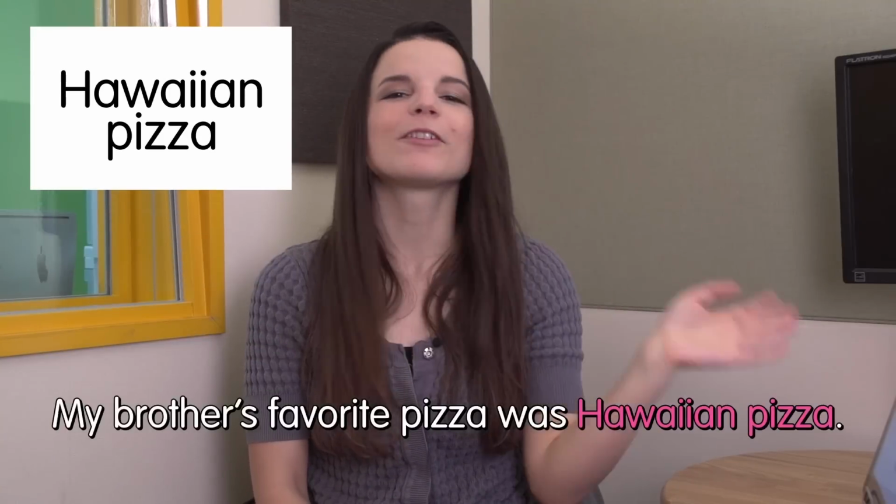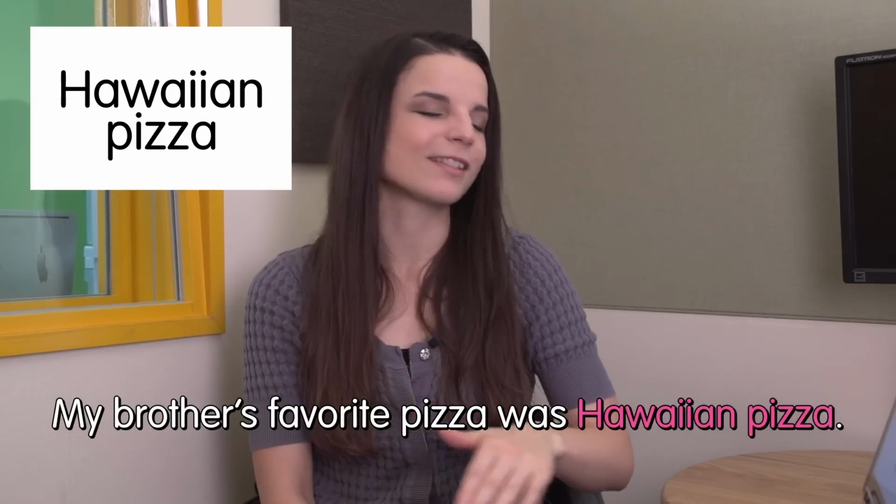Hawaiian pizza. This just refers to the type of toppings. Hawaiian pizza is Canadian bacon, or just ham, and pineapple. This was my brother's favorite style pizza growing up, and I've always hated it. So in a sentence, my brother's favorite pizza was Hawaiian pizza. Maybe it still is.